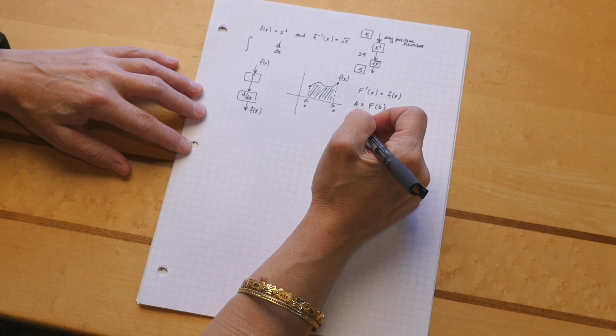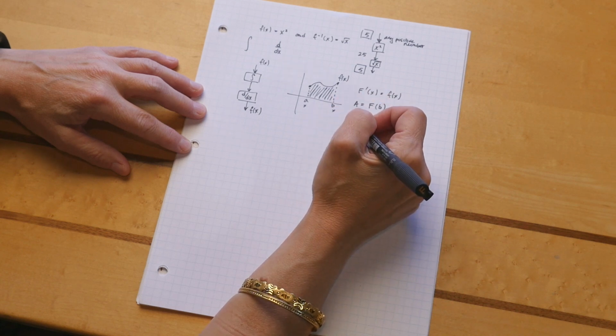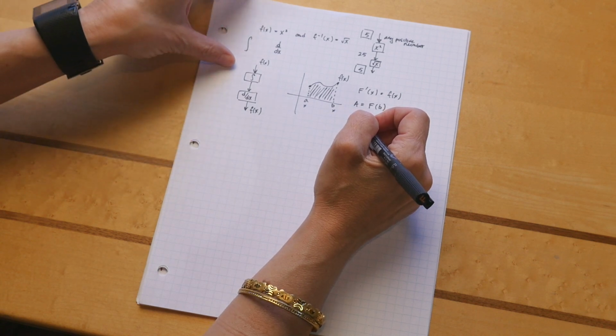So remarkably, given an antiderivative, I only have to know information about that antiderivative at the two endpoints, and no matter what the shape of my curve is, those two evaluations give me exactly the area under the curve. So we're going to state this now more formally, and then we're going to prove that this is indeed the case.